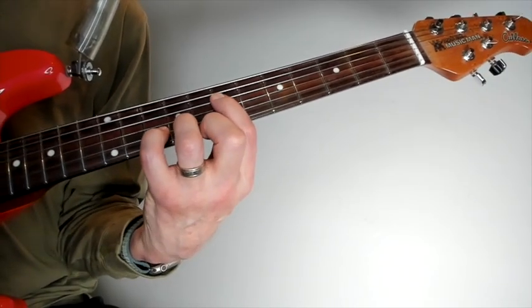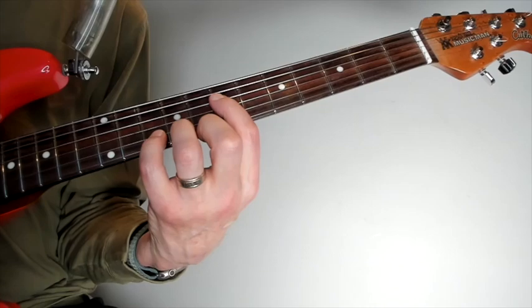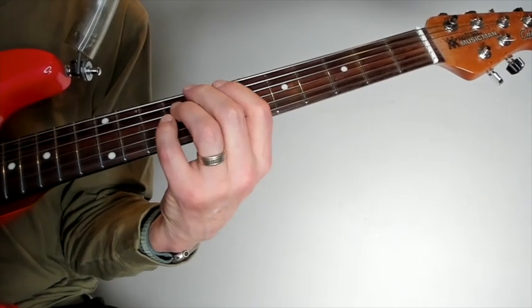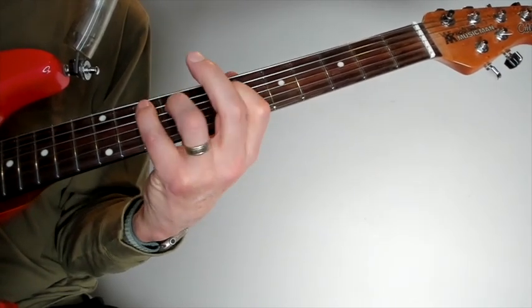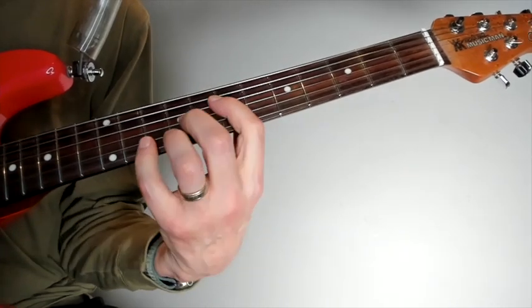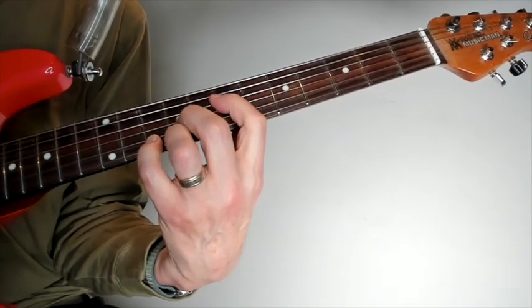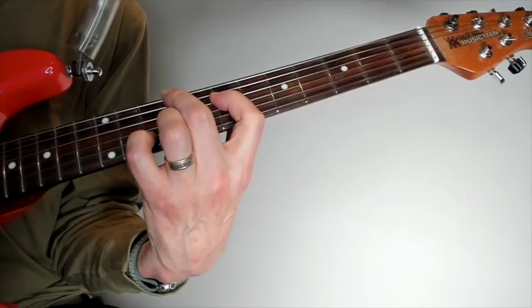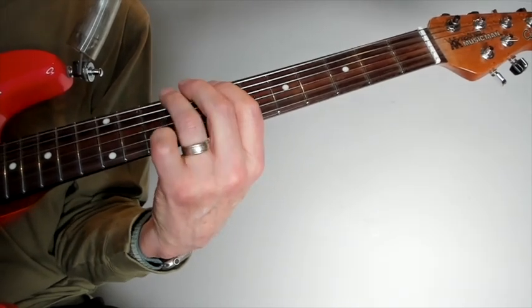Here in D form, the A minor is fingering 2, and the A major, the parallel major, is fingering 3.